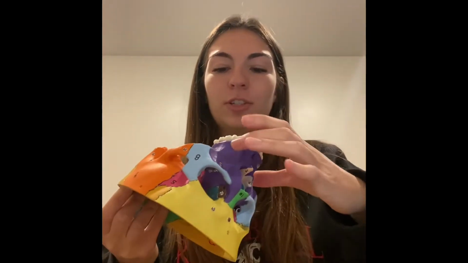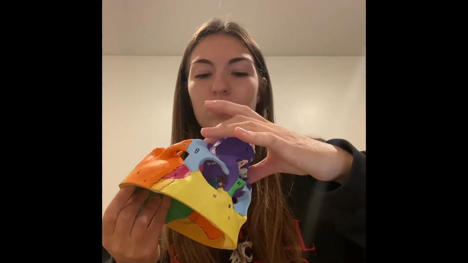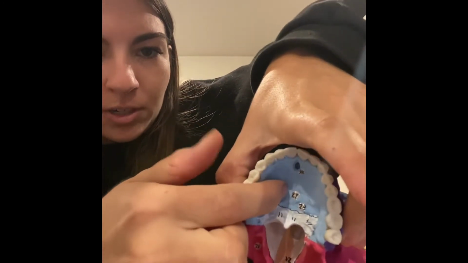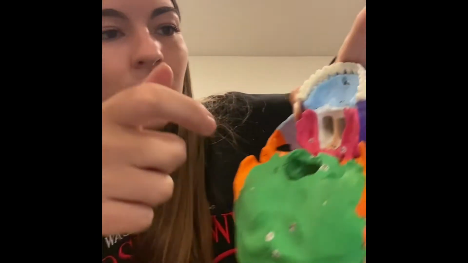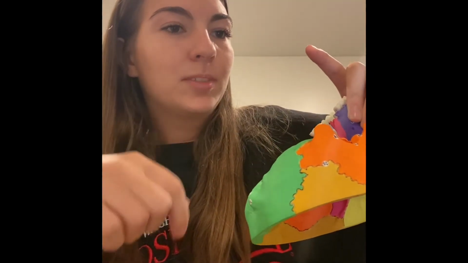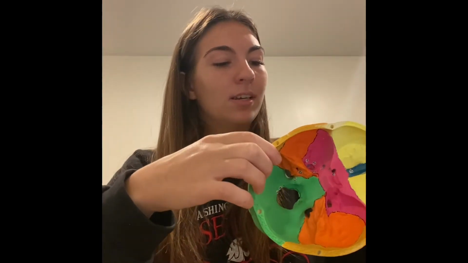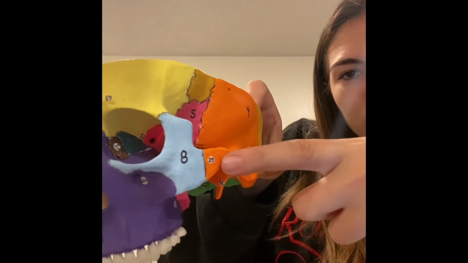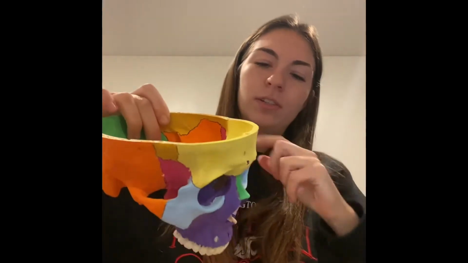Median palatine structure is going to be in the middle. So 27 right here. And then right below it is 28, which is our transverse palatine structure. And then temporozygomatic suture is 29, and that's going to be right next to the zygomatic bone, so right here, and it's on the temporal. Glabella is in the front.